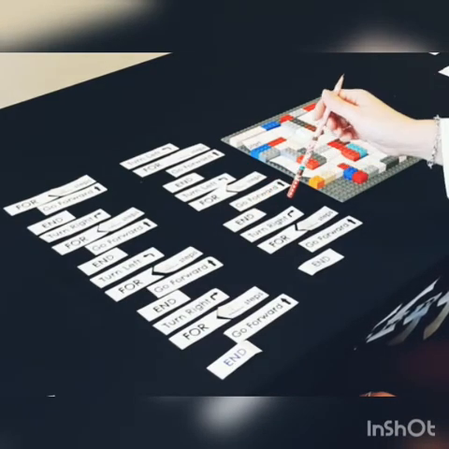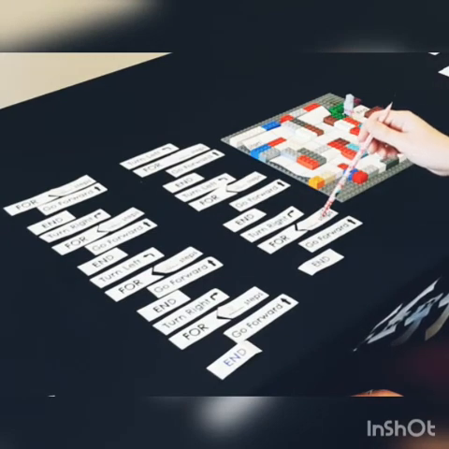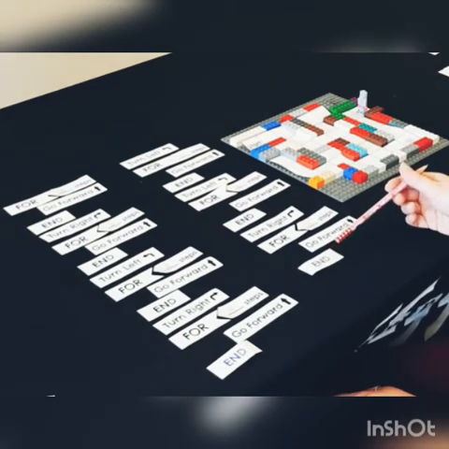End. Now I want my figure to turn right, and for 1 step, go forward, end. And my figure has reached the end of the maze.